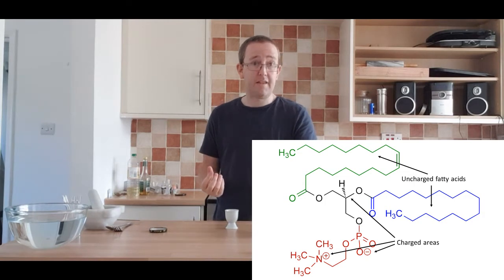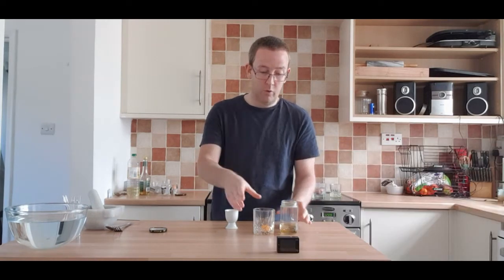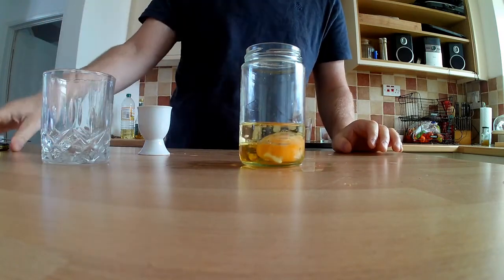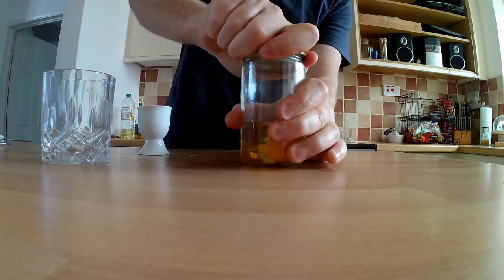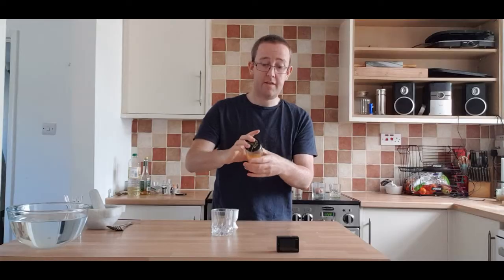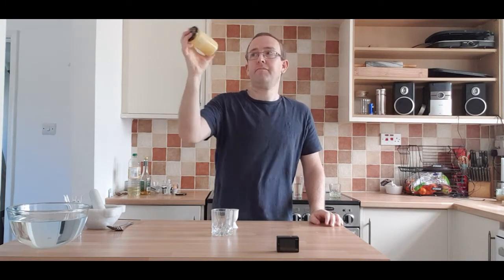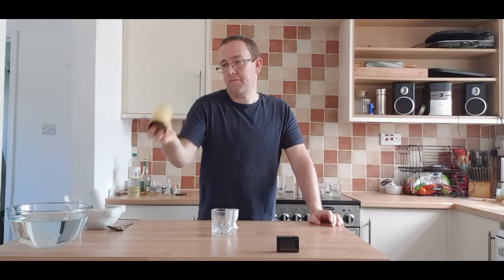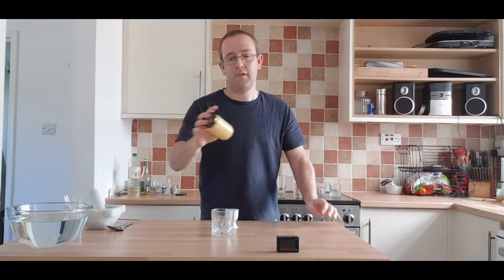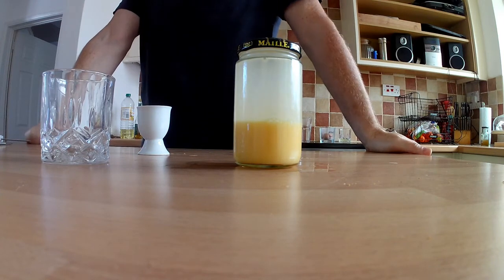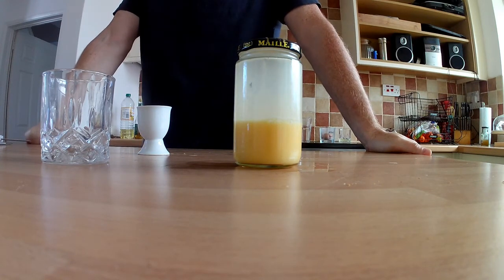So if I take this layered oil and water here, I take the egg yolk, I chuck that in, I stick this on the top, like this, make sure it's nice and firm so I don't get covered in oil and vinegar and egg, and then I shake, like that. I put it down. There we have no 2 layers, and what we call an emulsion.